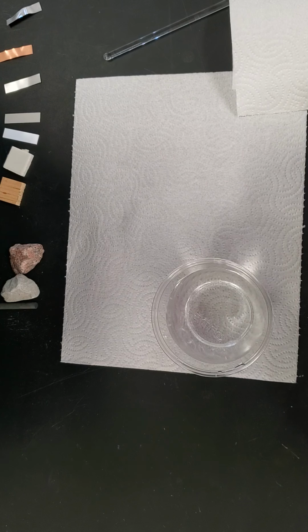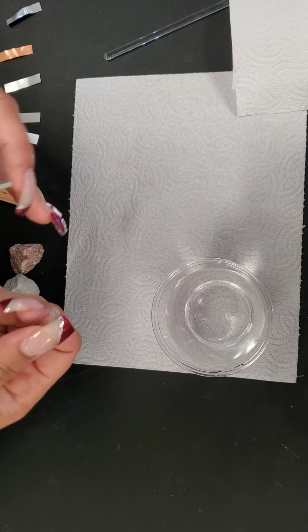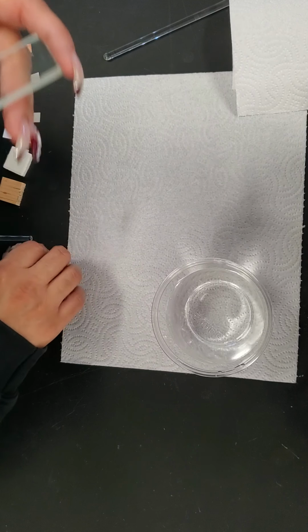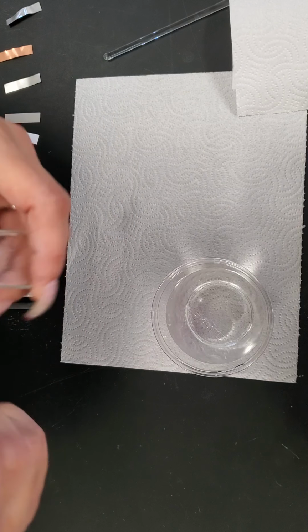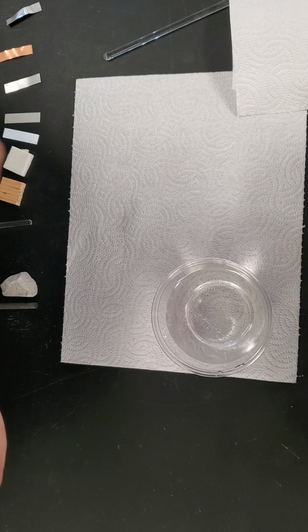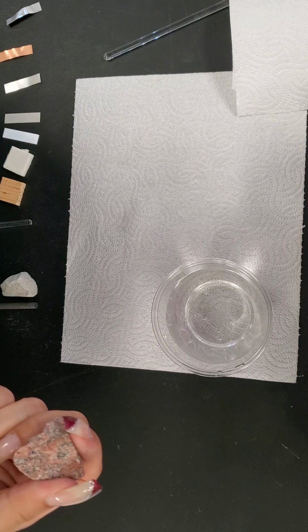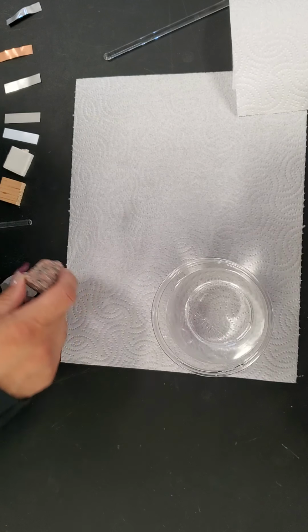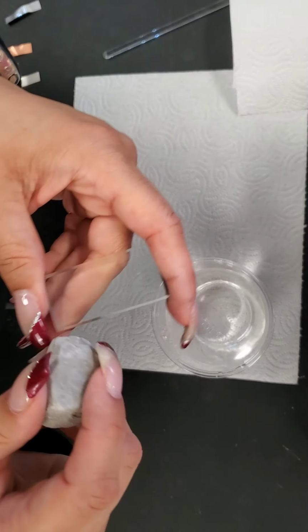Now the glass does leave scratch marks, but it's also being scratched against its own surface. We're definitely getting scratch marks with the granite.